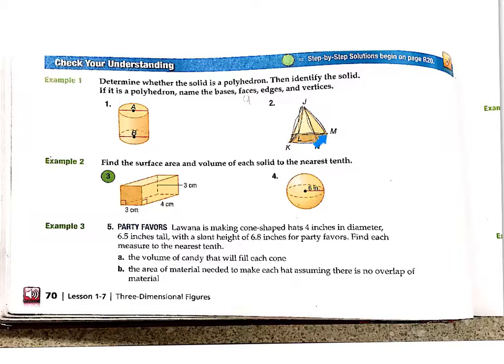It has what looks like a rectangular base and then triangles around the side. So if we were to name that one, it would be named a rectangular pyramid, because the base is a rectangle and it's a pyramid because it comes to a point.